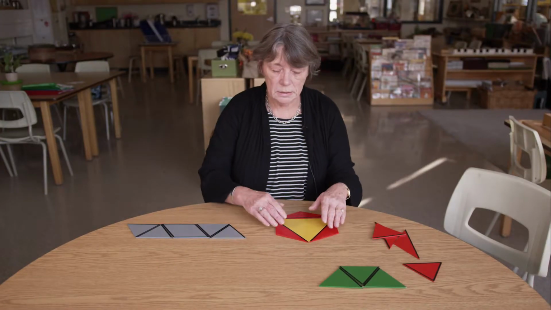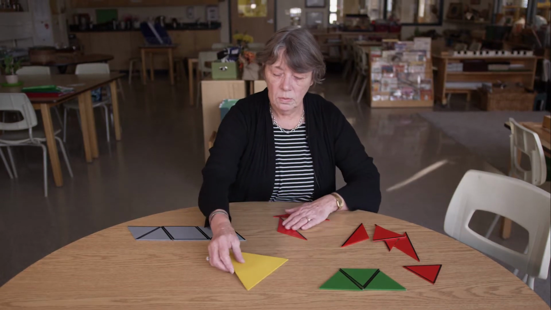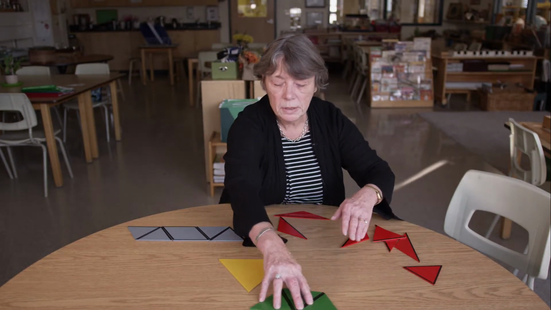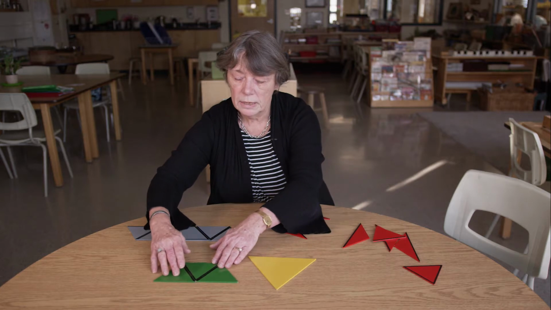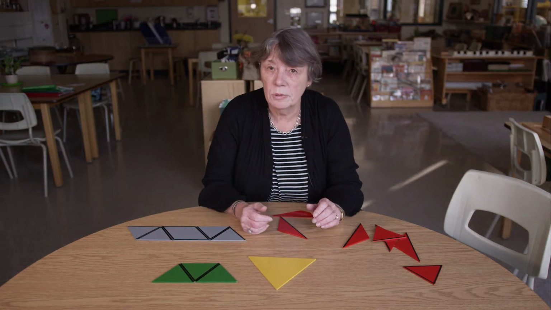The other step is if you only take one triangle, then it would be equal to 3 equilateral triangles, which this time forms a trapezoid.